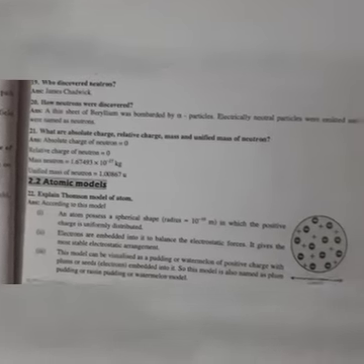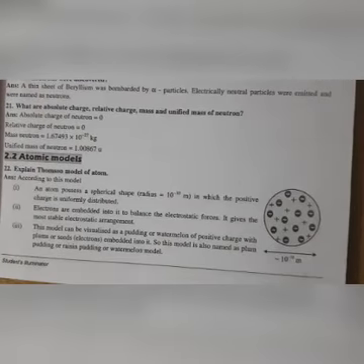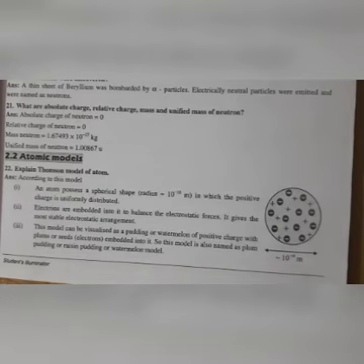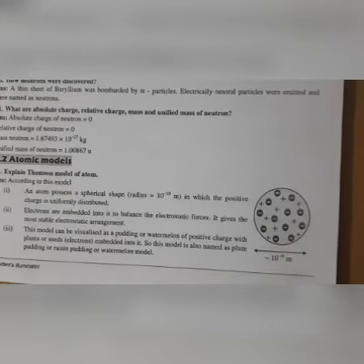Then, after doing all these things, there was a question: what is the structure of the atom? So earlier, Thomson suggested one model of the atom after knowing that there must be a positive charge, a negative charge and some neutral charge. So Thomson proposed one of the models, which is called Thomson's model of the atom.